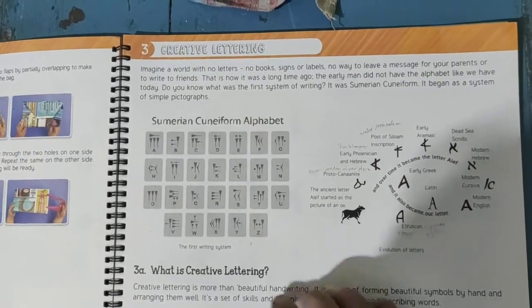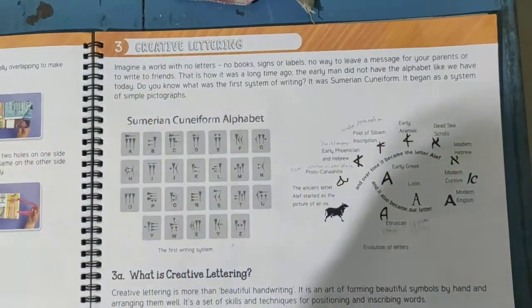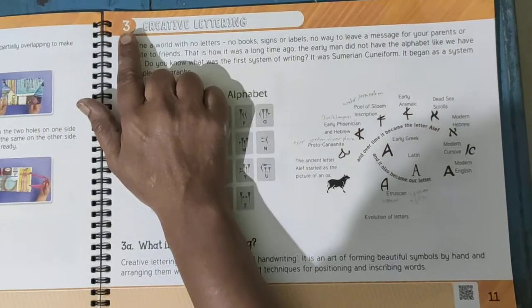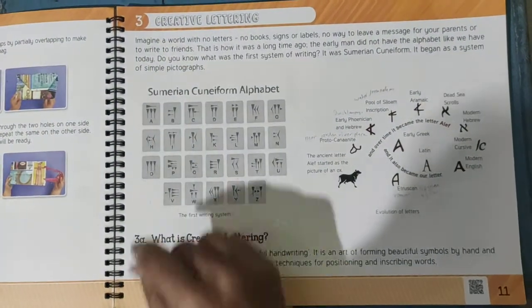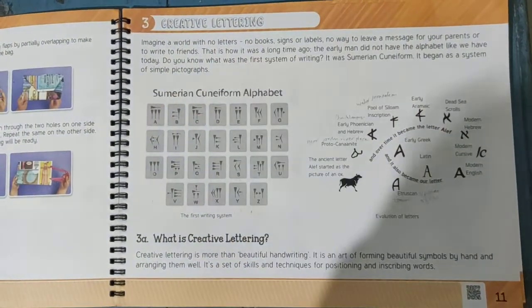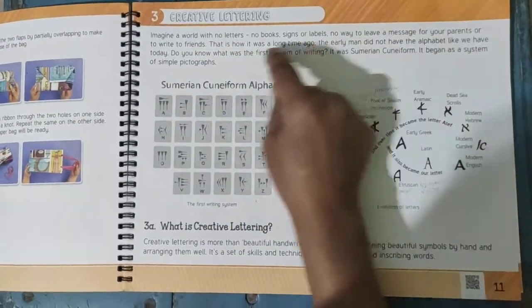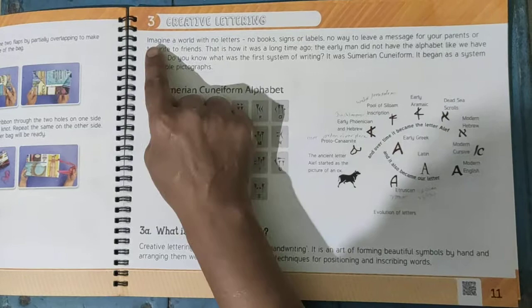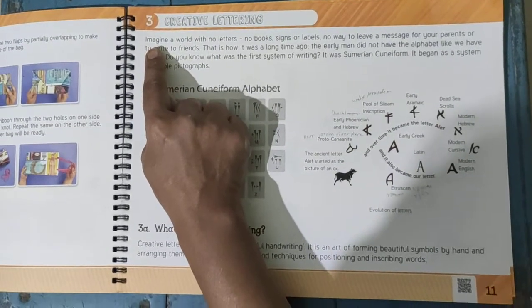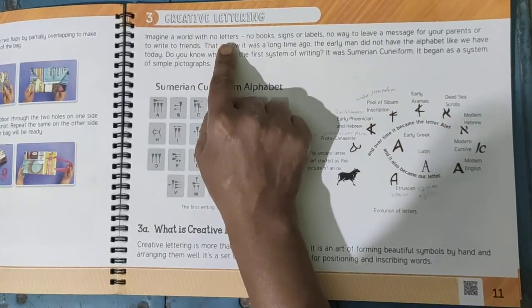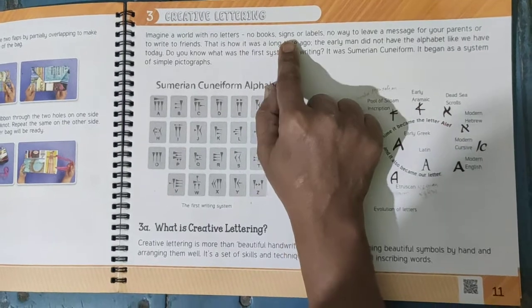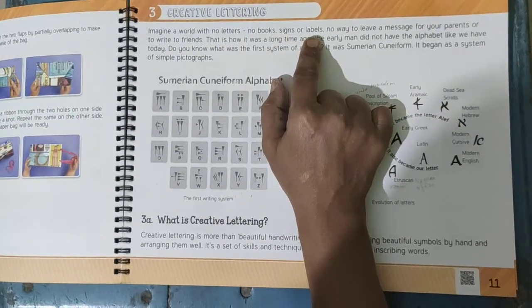So friends, see this page number 11 and the lesson number 3, creative lettering. So here 3-4 lines are given. I just read it quickly. So listen to it carefully. Imagine a world without letters, books, signs, or labels.